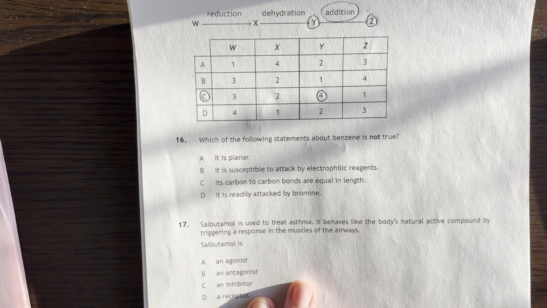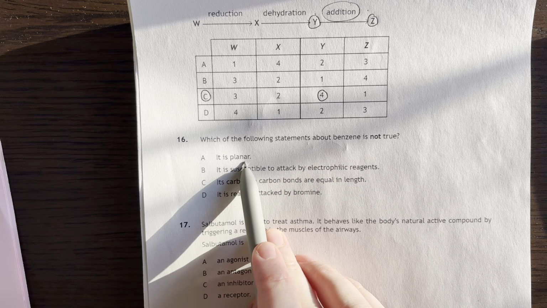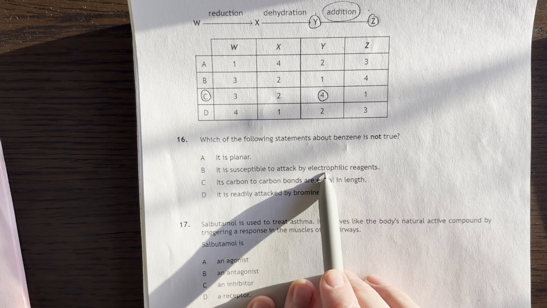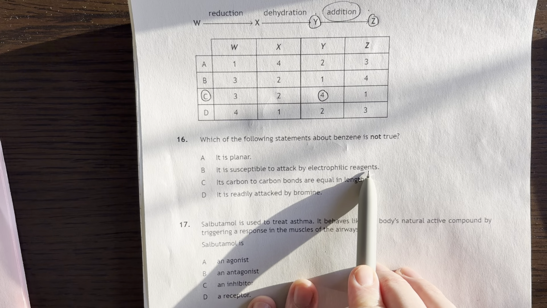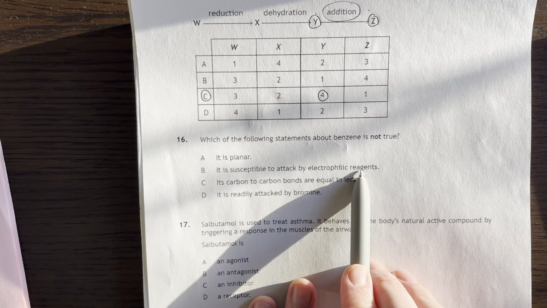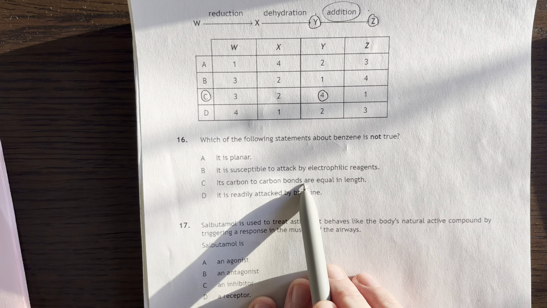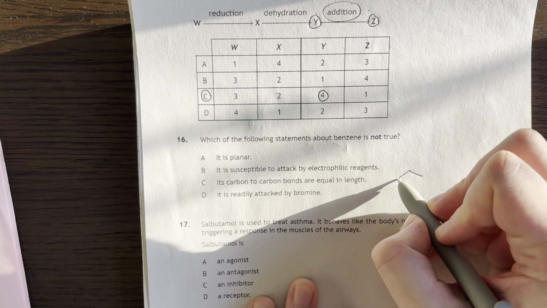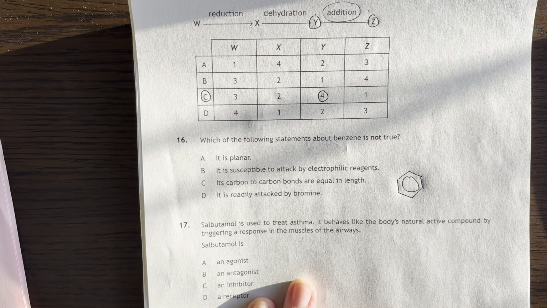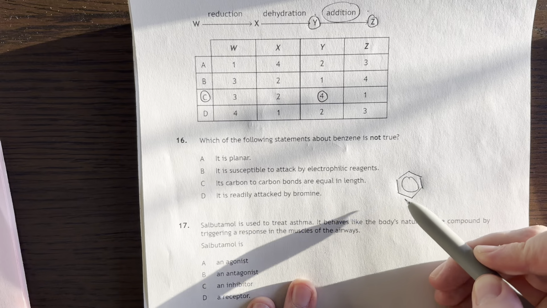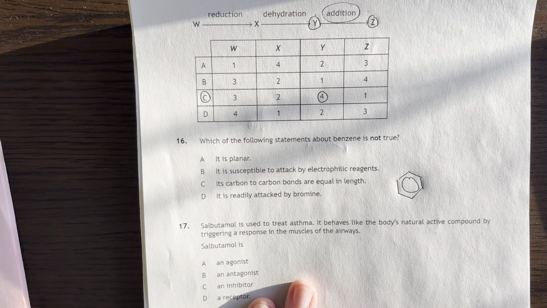For 16, which of the following statements about benzene is not true? Okay, we'll just go through them. Is it planar? Yes, it is. It's a flat molecule because of the delocalized electronic system. Is it susceptible to attack by electrophilic reagents? Yes, it is. It's the only reaction that you should remember that you can do directly onto a benzene ring: electrophilic substitution. Its carbon-to-carbon bonds are equal in length. Yes, that is true, which is why the Kekulé model is not appropriate for us right now, but rather we use the model with the delocalized system of pi electrons to indicate that each of these bond lengths should be symmetrical. It's readily attacked by bromine.